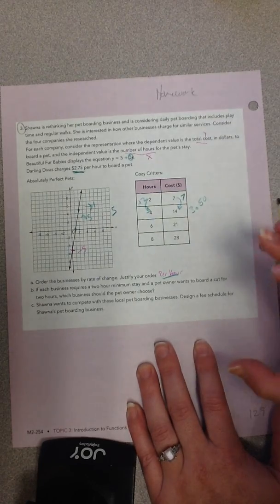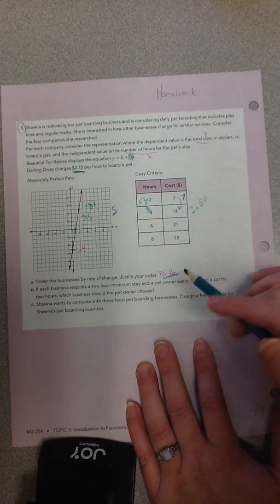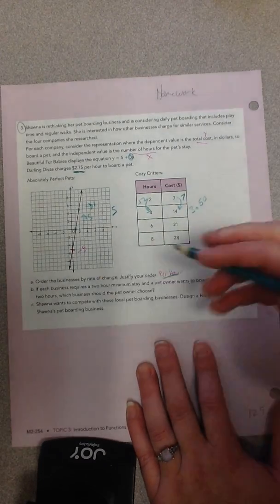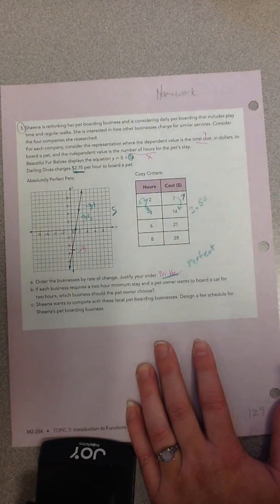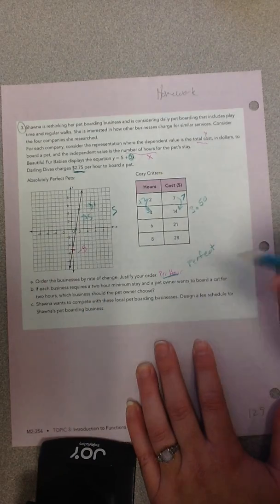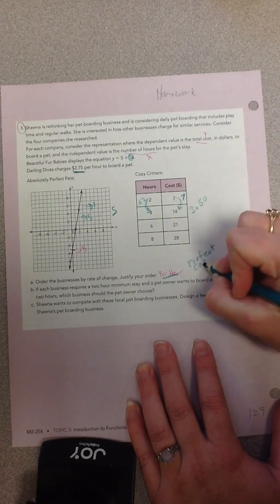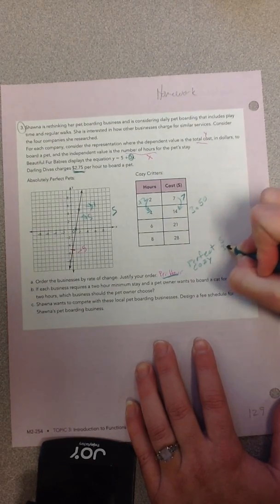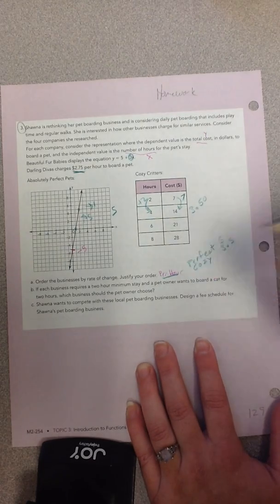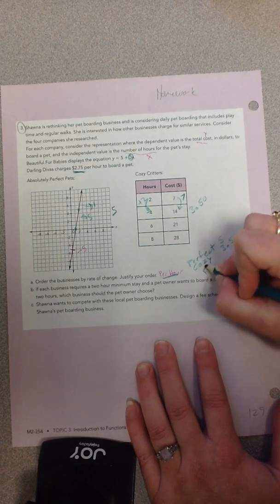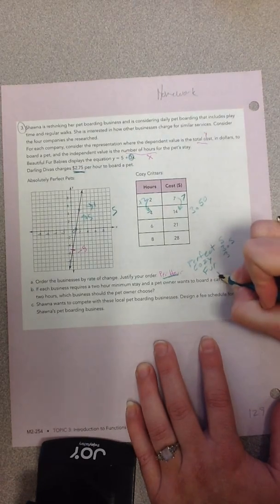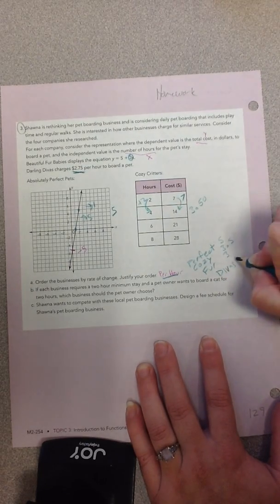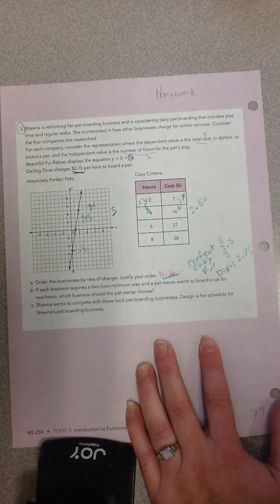So order them by rate of change by their per hour. The most expensive per hour is the Perfect Pets. After that would be the Cozy Critters. So we have 5, $3.50. Then is the Beautiful Fur Babies at $3, and then the Darling Divas at $2.75.